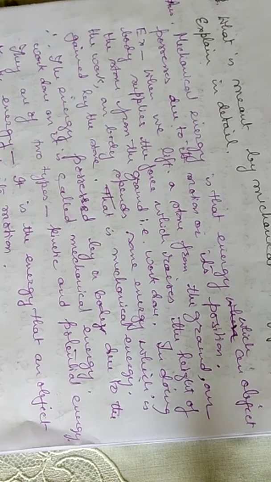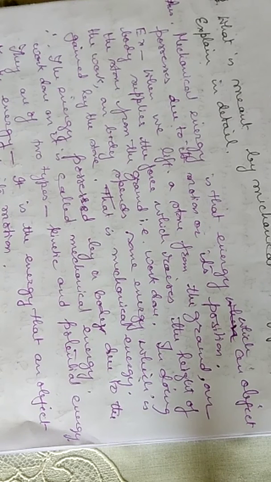Now the next question is, what is meant by mechanical energy, explain in detail. Mechanical energy is that energy which an object possesses due to its motion or its position. For example, when we lift a stone from the ground, our body supplies the force, which raises the stone to a height from the ground. That is, we are doing some work on the stone, and the energy which was inside our body is now transferred into the stone and gets stored there as potential energy.